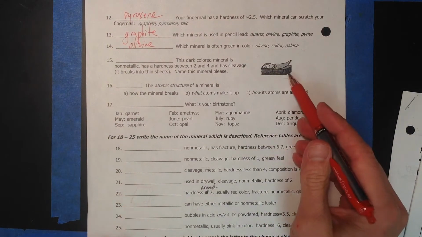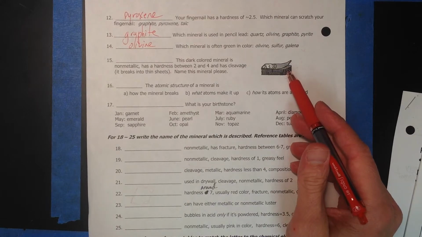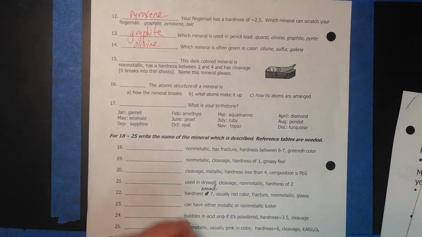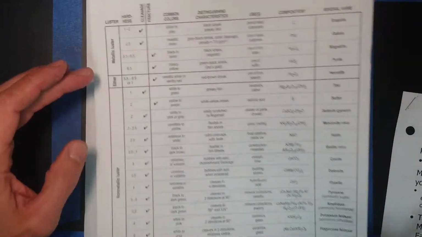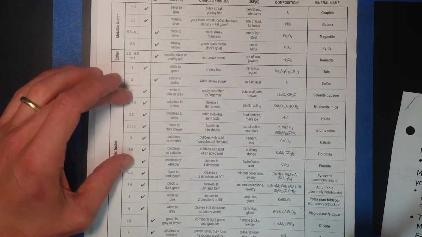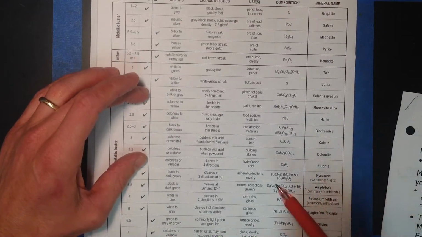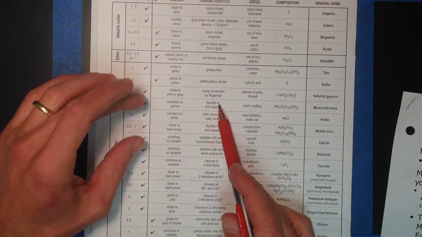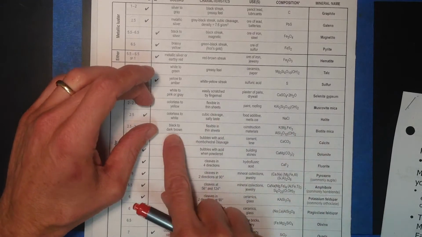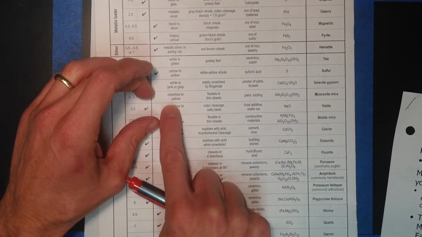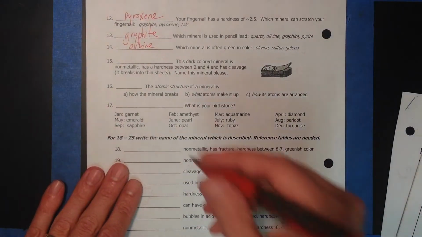This dark colored mineral is non-metallic, has a hardness between 2 and 4, and has cleavage. It breaks into thin sheets. Name this mineral. It said dark colored, hardness of 2 to 4 with cleavage, so it's in this range here. It has cleavage, it breaks into thin sheets. This is flexible in thin sheets, as is this. So muscovite or biotite mica. The difference is biotite mica is black to dark brown, muscovite mica is a lighter colored one, so the answer here should be biotite mica.